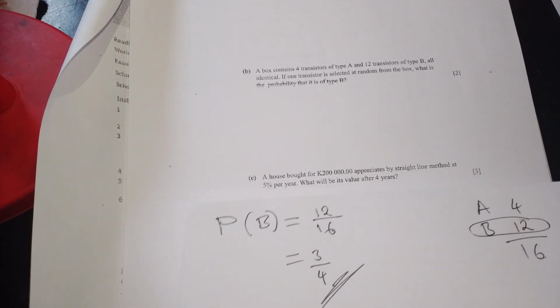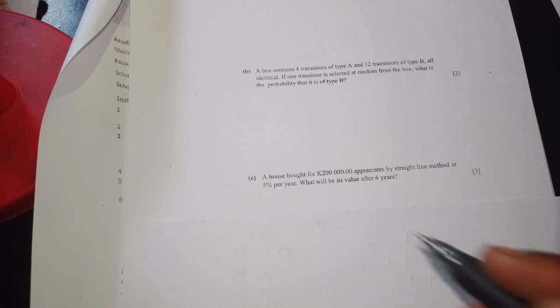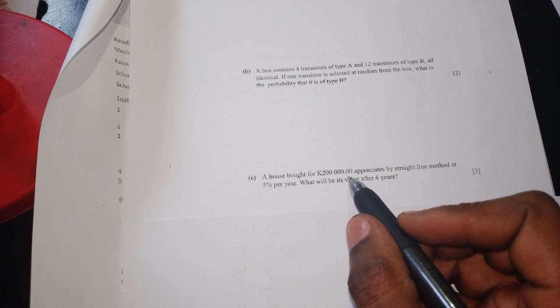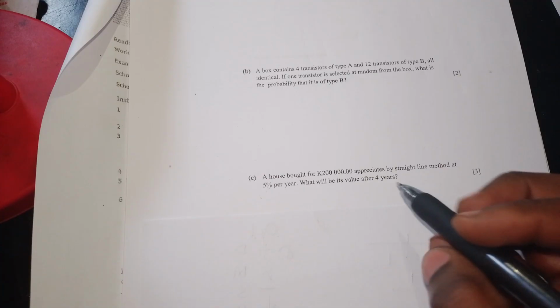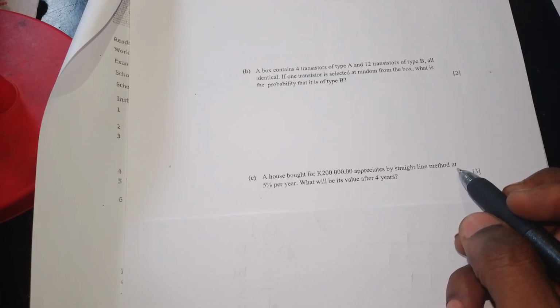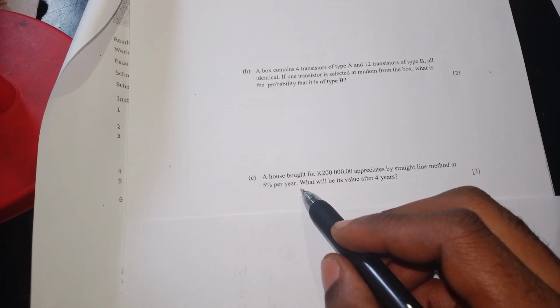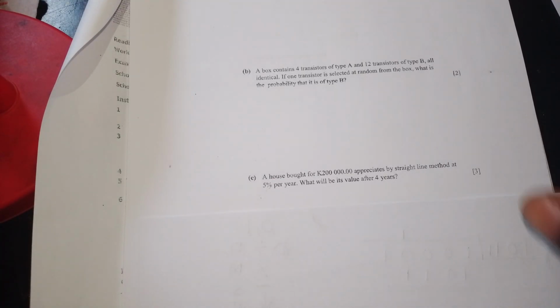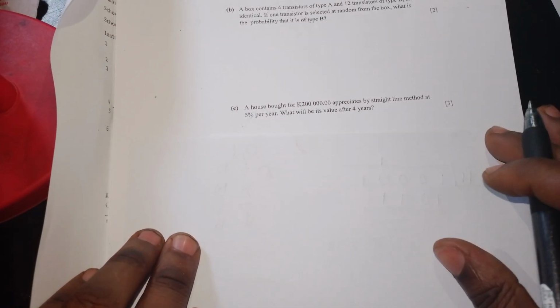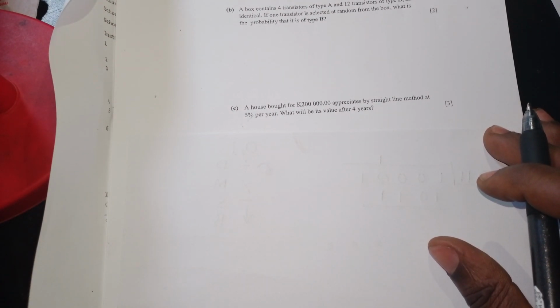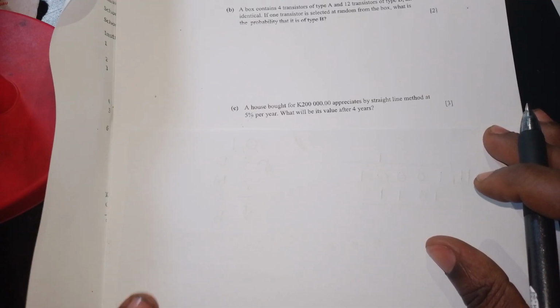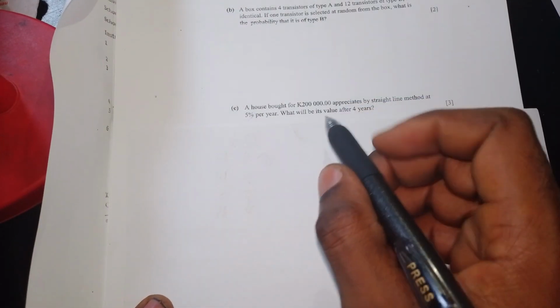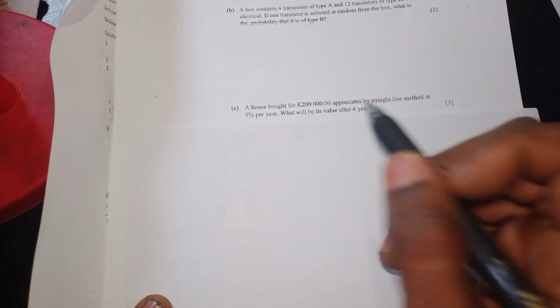And then part C, we have a house. This is appreciation. A house bought for 200,000 appreciates by straight line method at 5% per year. What will be its value after 4 years? So the question here is on appreciation, which is basically the increase in value or the price of something. So since the price of this is increasing, it means we are adding.